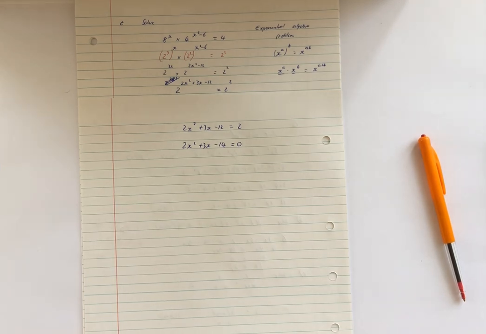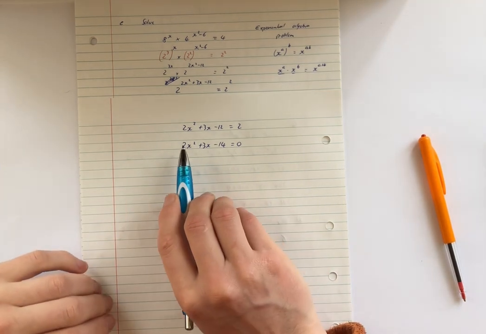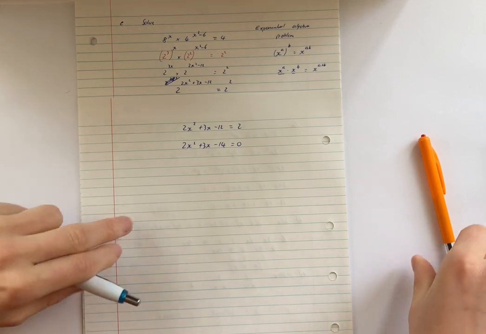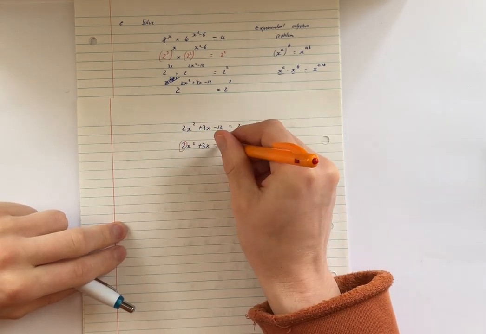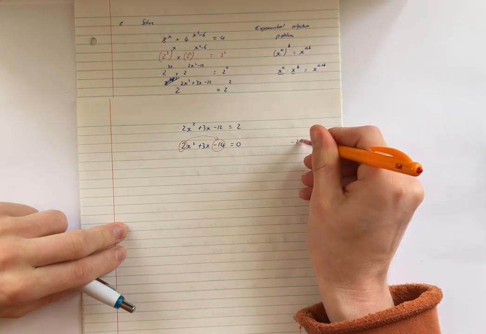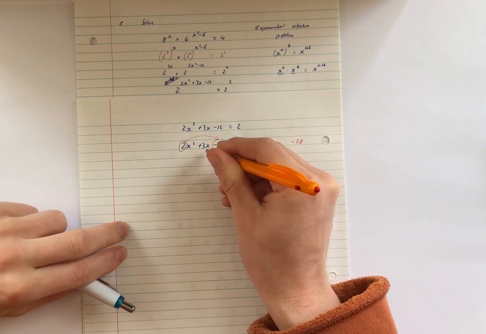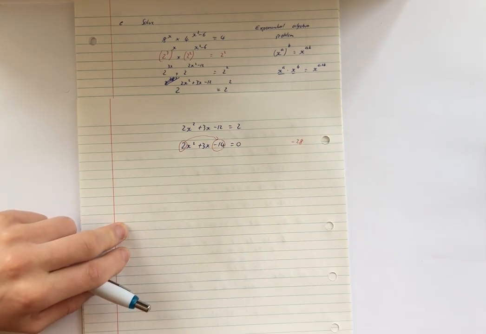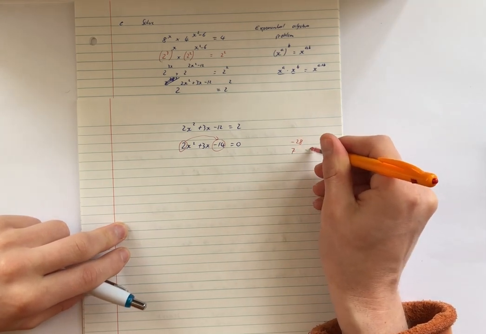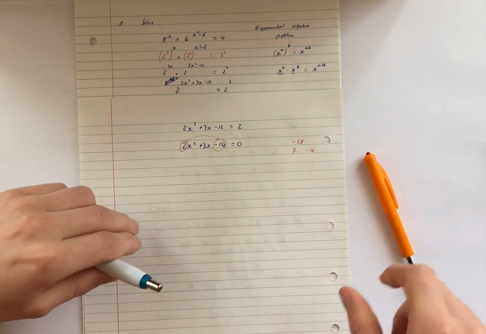Easy. Okay, now I check, do I have a common factor? 2, 3, and negative 14 is not easy to factorize. However, we do have a method. Take that first number and that last number, multiply them together. So negative 28. We want factors of negative 28 that are going to split 3. So 7 and 4 is probably going to do it. Which one needs to be negative? The 4, because that's going to give us the 3.